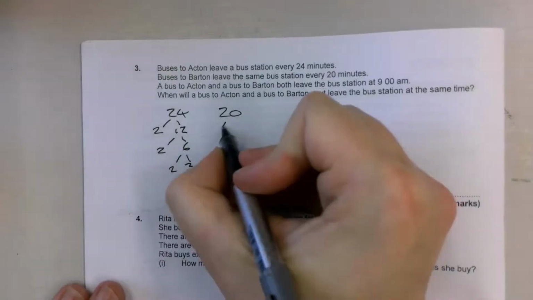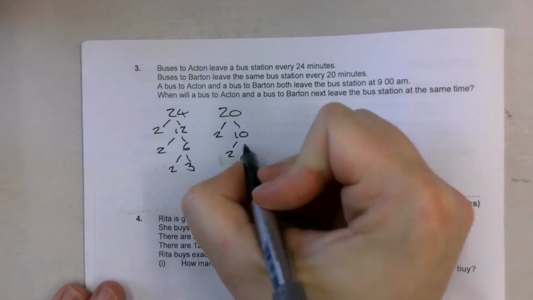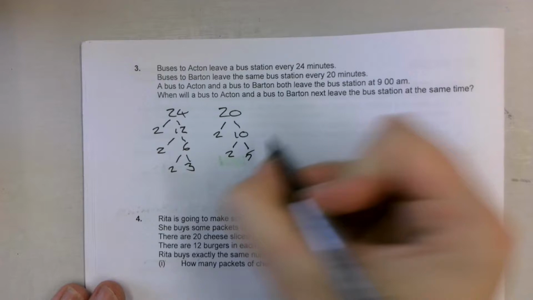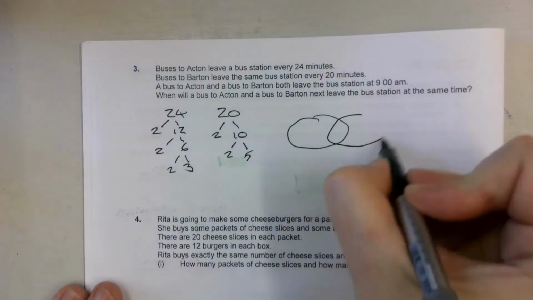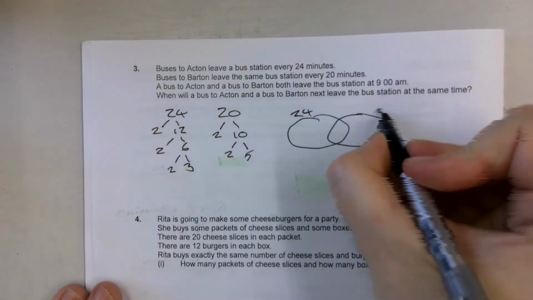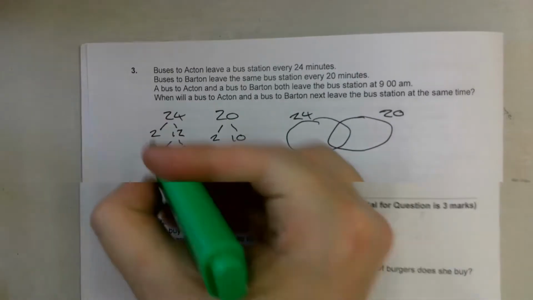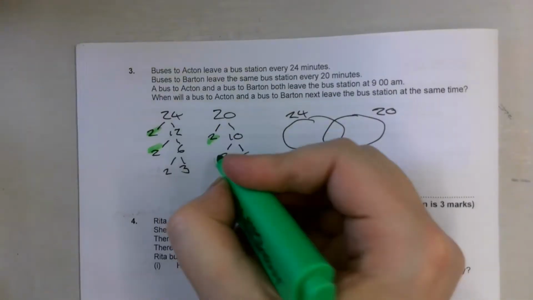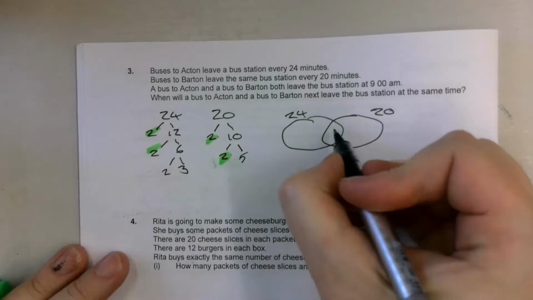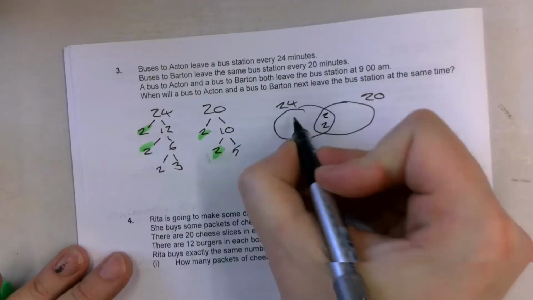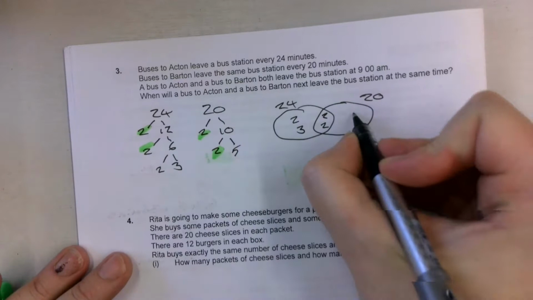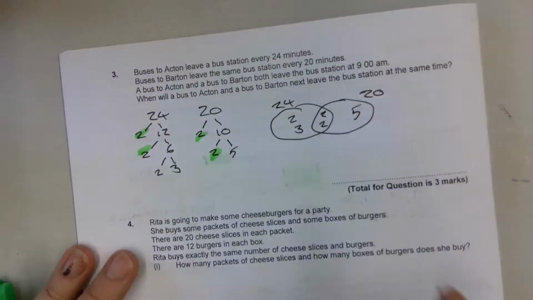If we do our prime factors, a Venn diagram, and in the middle we've got 2 2s on both sides that are common, and a 2 and a 3 left over, and a 5.